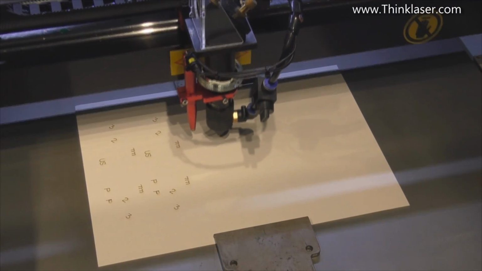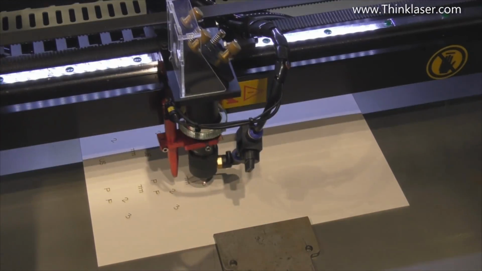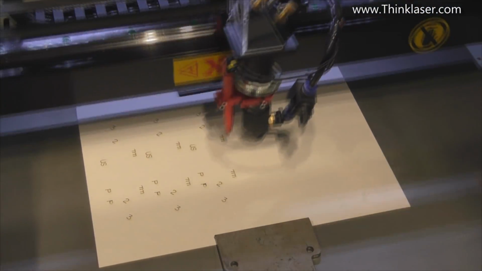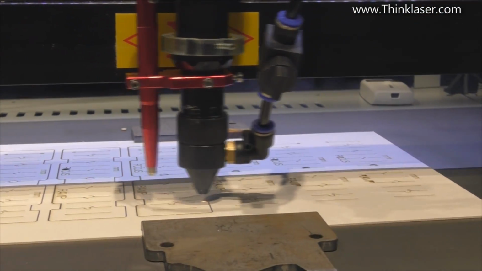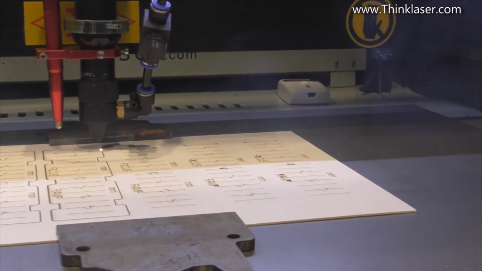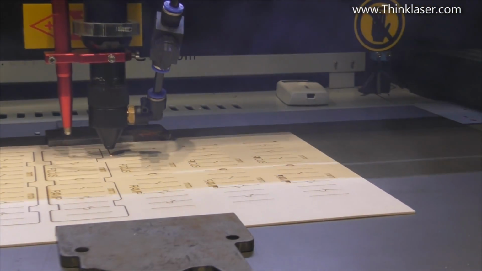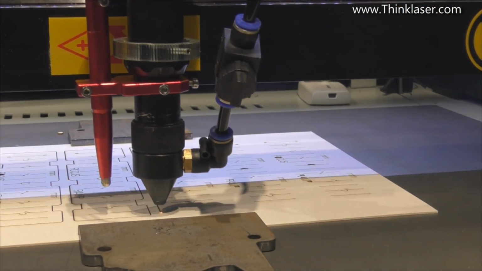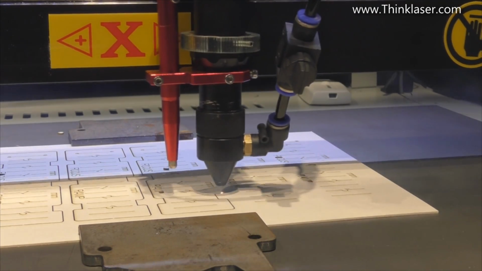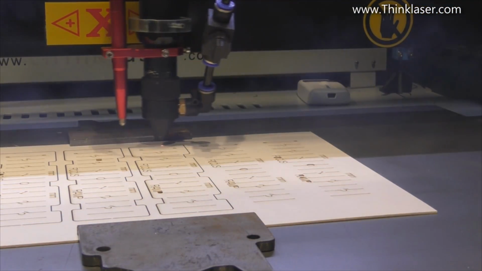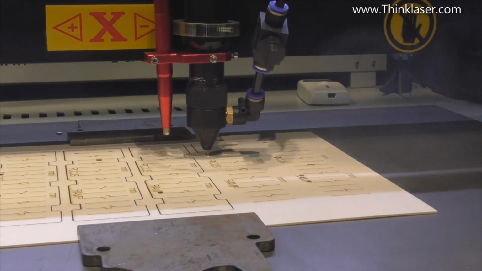Let's turn some extraction on now. Notice that I'm cutting this straight down onto a piece of steel. And it is giving a slightly hissy effect, which is not the laser beam itself, but I think a reflection off the steel underneath.